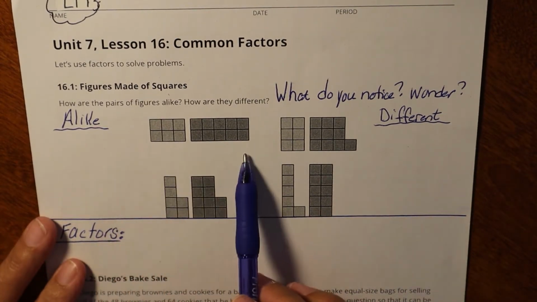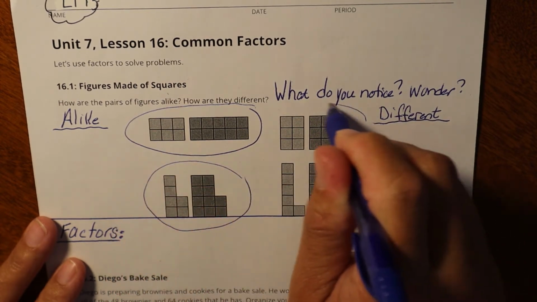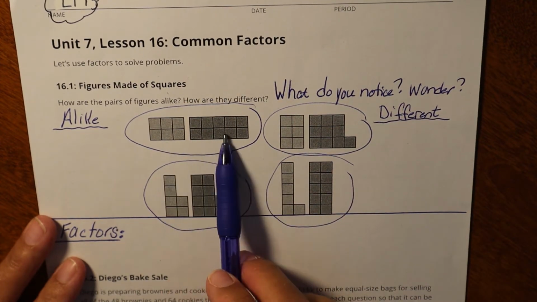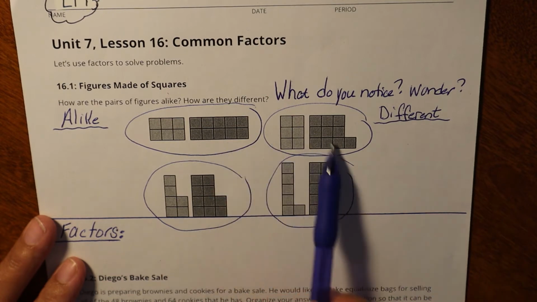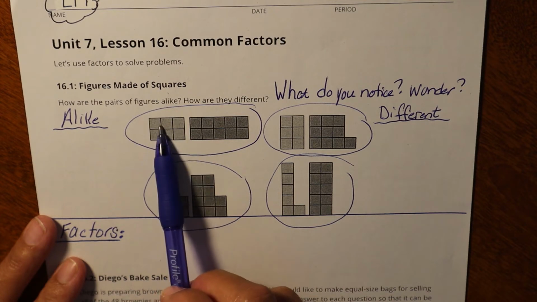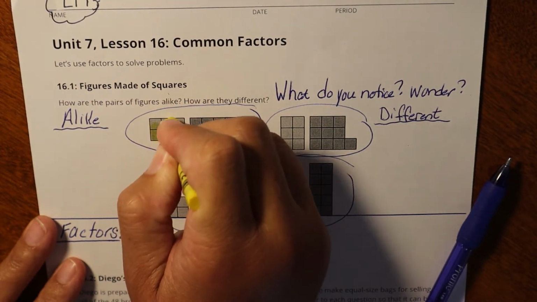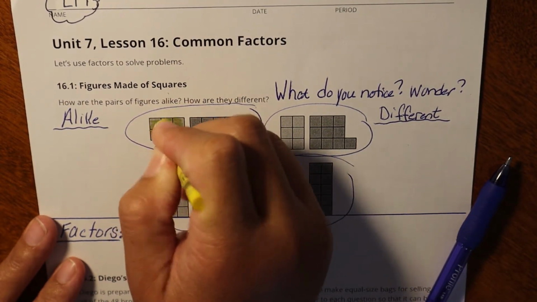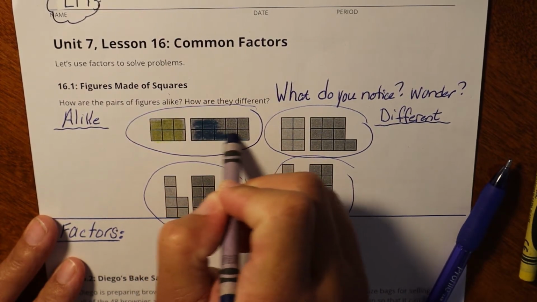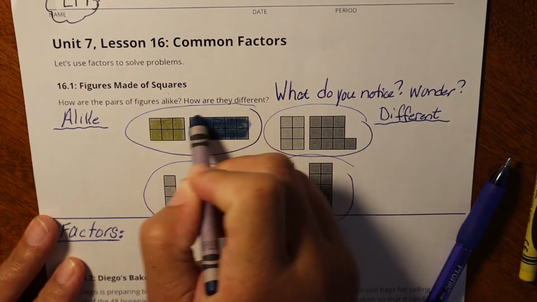Now, it's talking about the pairs of figures. So here's a pair, here's another pair, here's a pair, and here's our fourth pair. We want to look at these and see how they are different and how they are alike. The first thing I noticed is that one's lightly colored and one's darker. Had this been a color picture, the lighter color would have been yellow, and the darker squares were supposed to be blue. If you happen to have yellow and blue, you could certainly do that, or you can just look at mine.